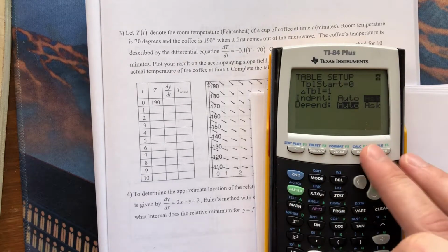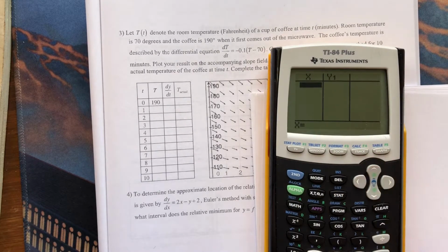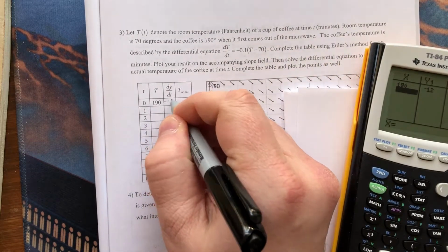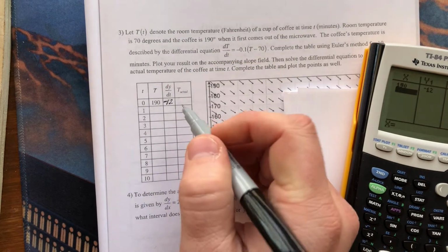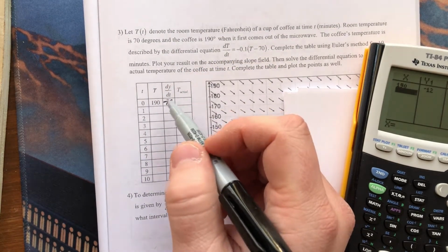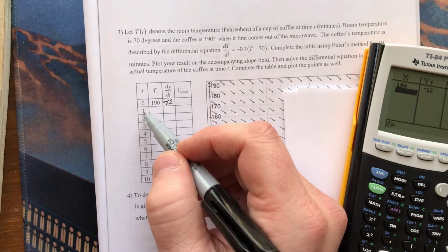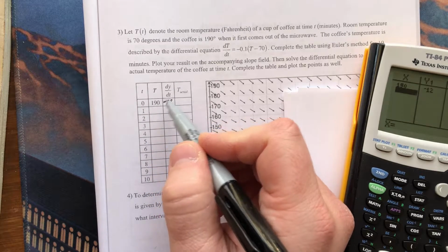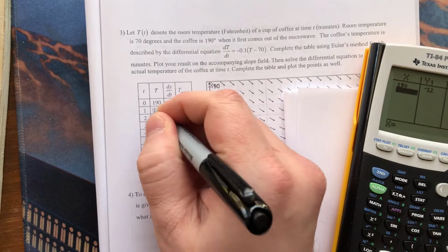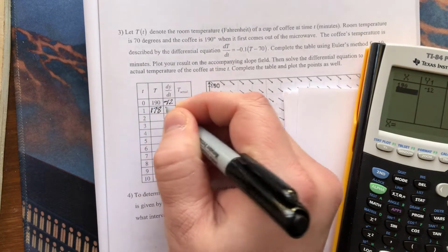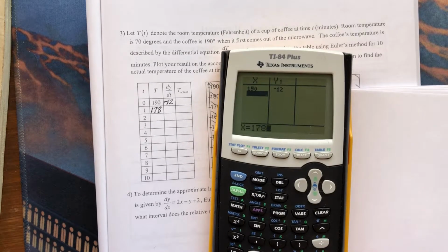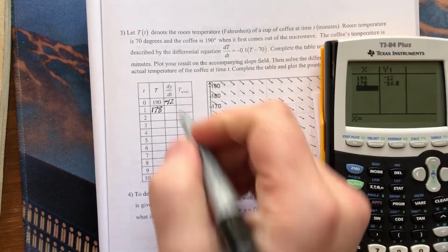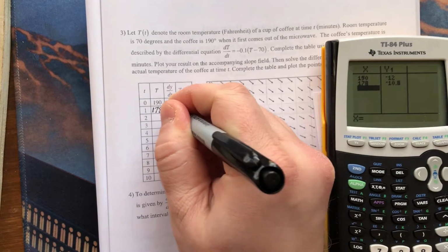If I go to the independent ask, then I can do this. I can say input 190, you get negative 12. So what's my dt from our first to our second? It's 1, right? So we actually just go down 12. So I get 178. Then what is it at 178? Negative 10.8.